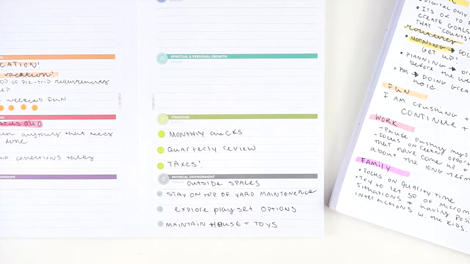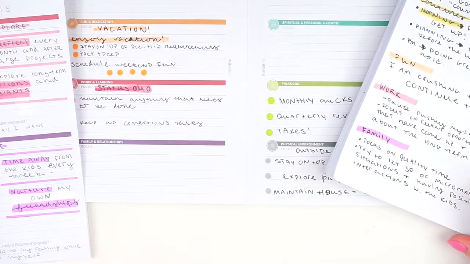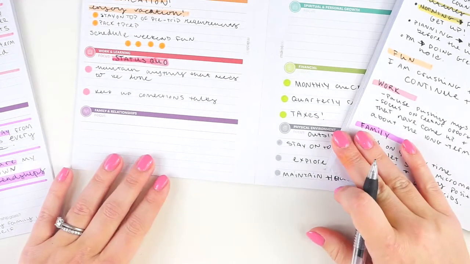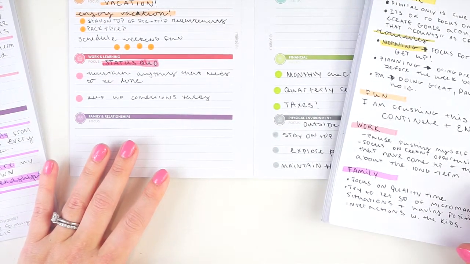So I forget what category I said I was working on. I think I said family. So this is one where I want to reframe. Now our screen-free time is going really well, but I feel like it's not enough.